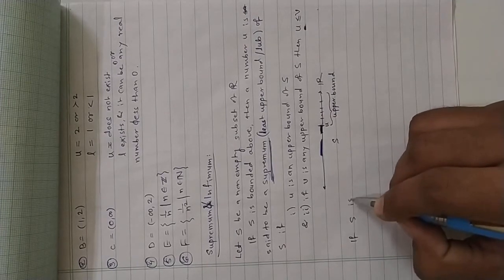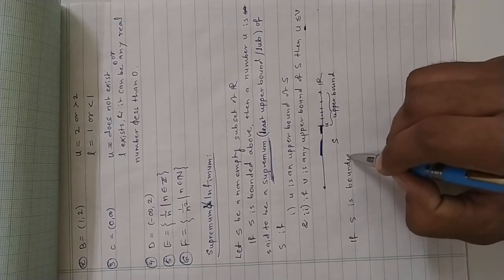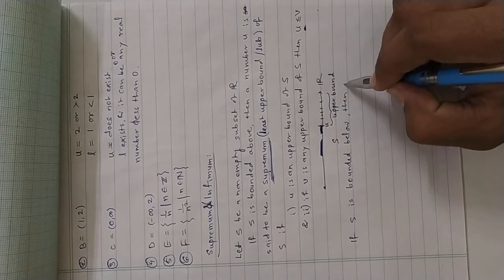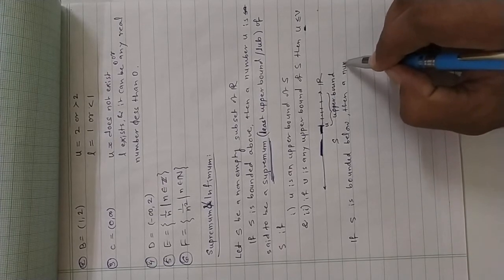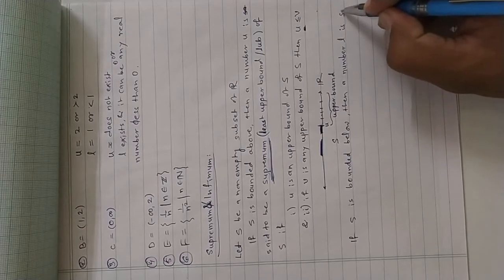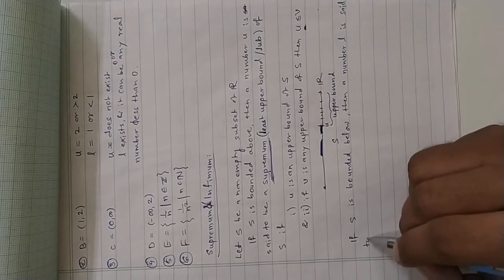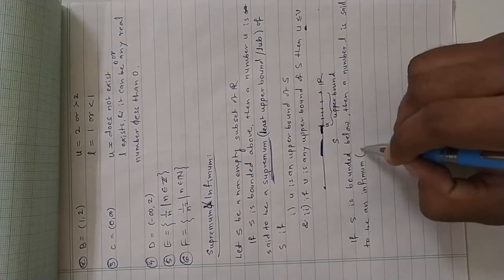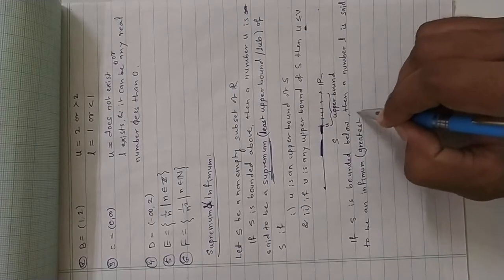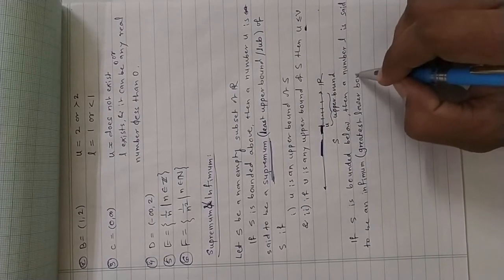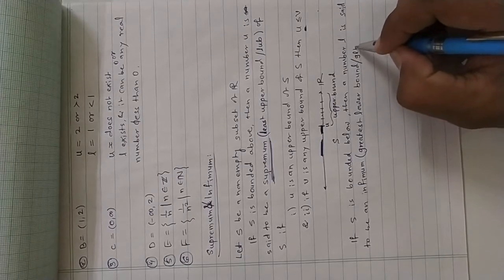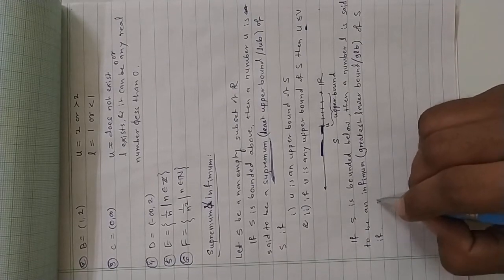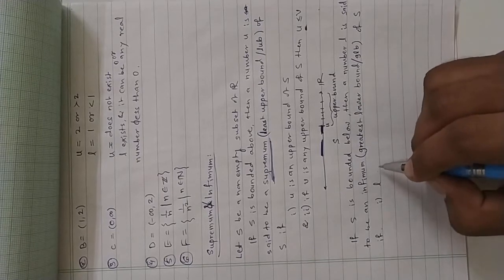If S is bounded below, then a number L is said to be an infimum or greatest lower bound, or in short GLB, of S if number 1, L itself should be a lower bound.